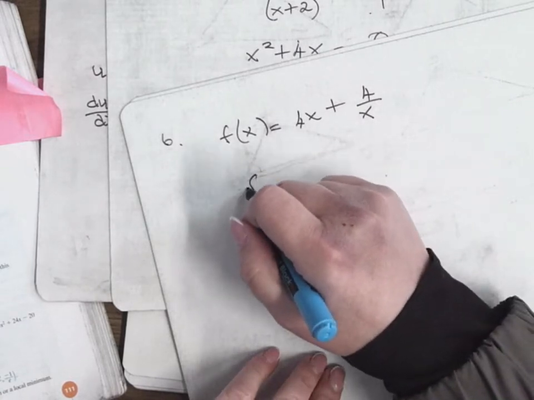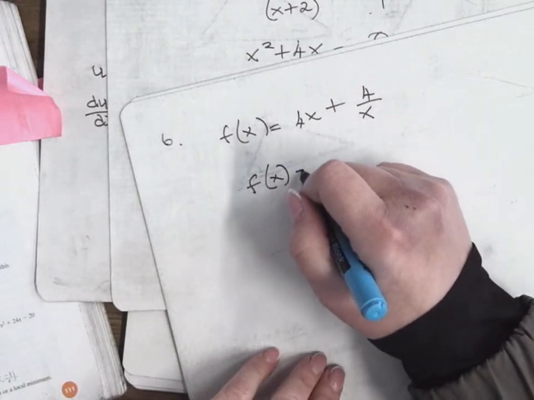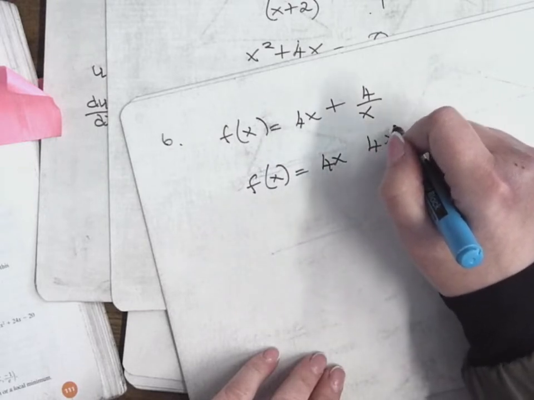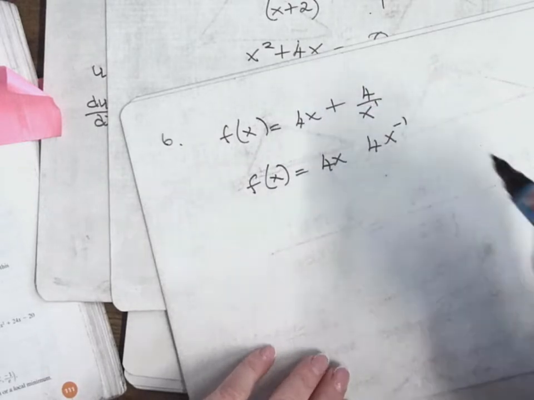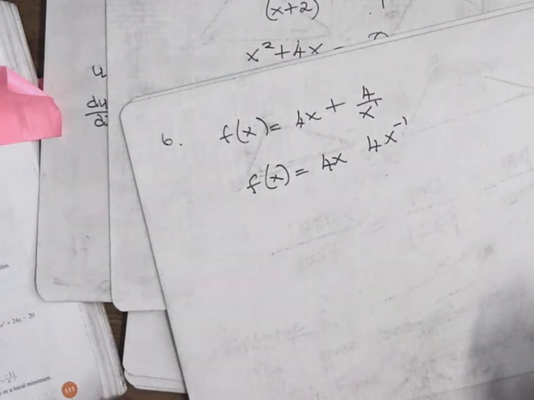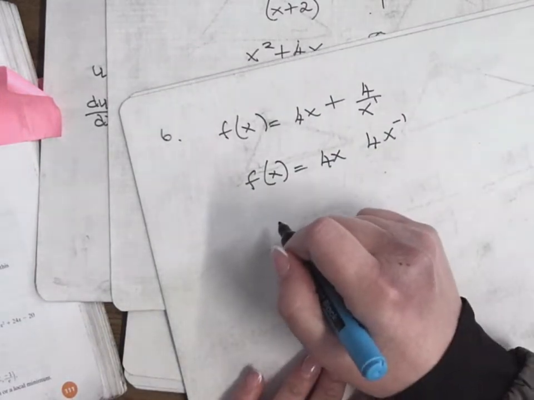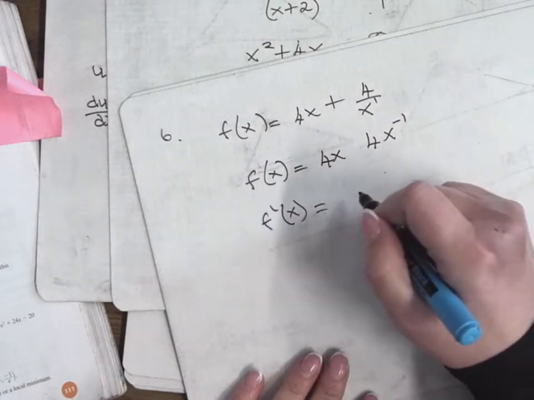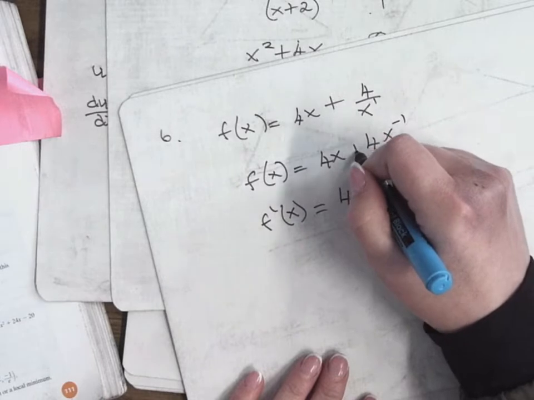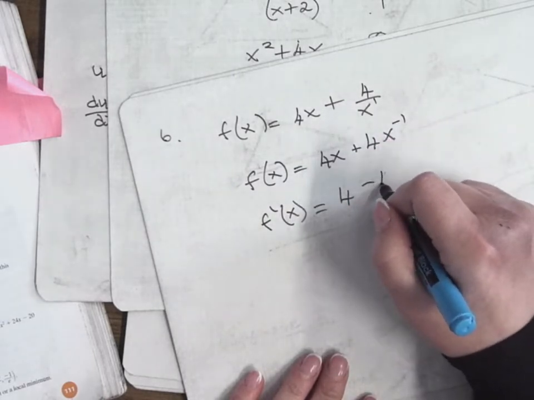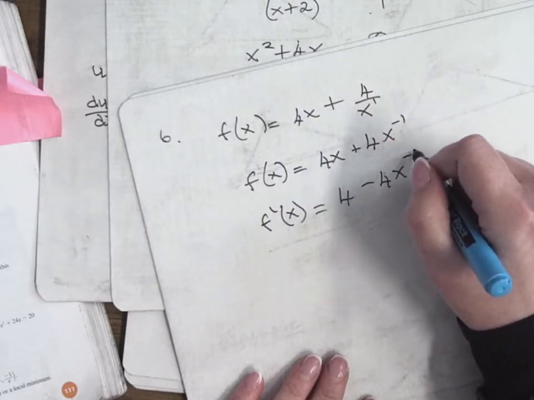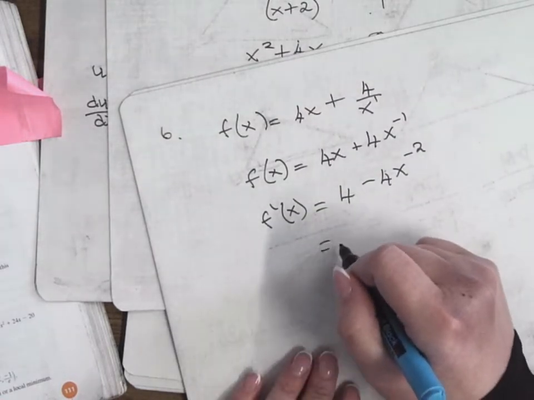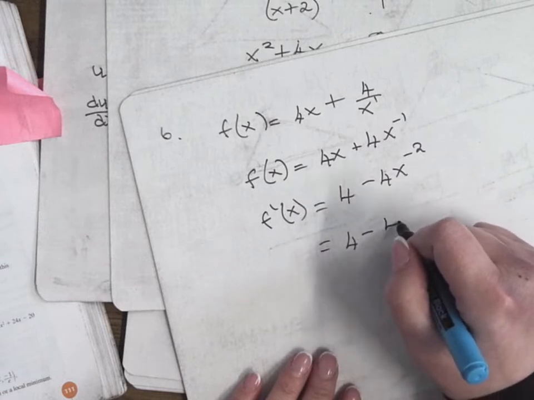So I'm going to write that before I start. That's 4x plus 4x to the power minus 1. Because that's x to the power plus 1 underneath the line. When you bring it up, it's minus 1. It's the easiest way to differentiate it. So then differentiate, I'll call it f dash of x or dy/dx, whatever you like. 4, sorry, and bring the power down in front. That becomes a minus 4. X, reduce the power by 1, and you get minus 4 x to the minus 2. Rewrite that as 4 minus 4 all over x squared.